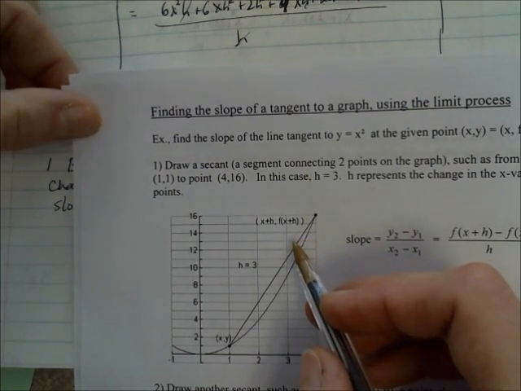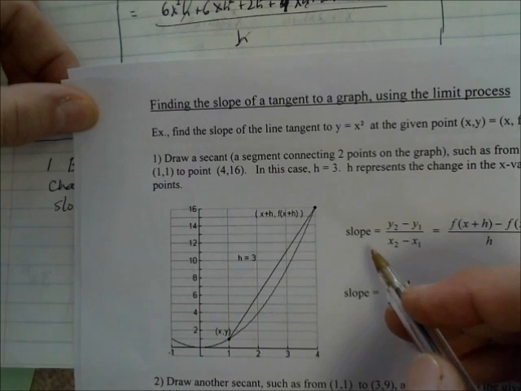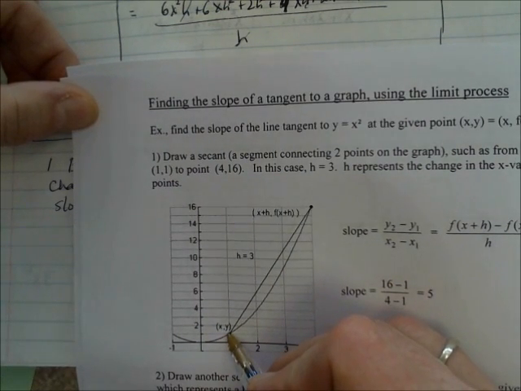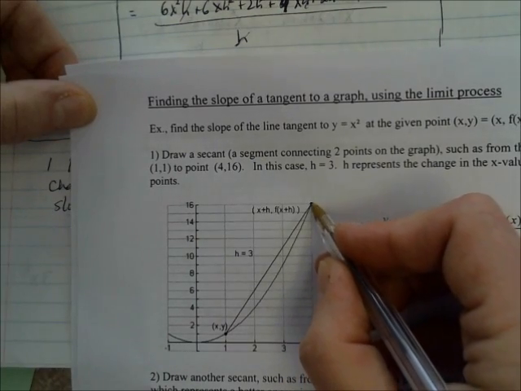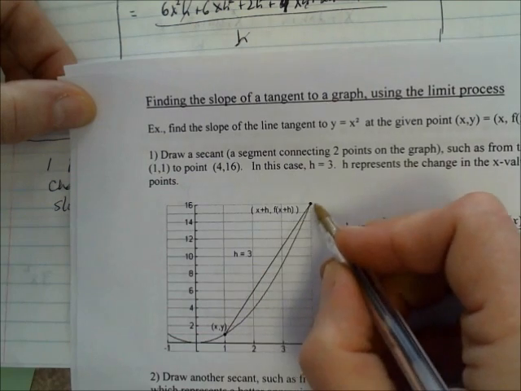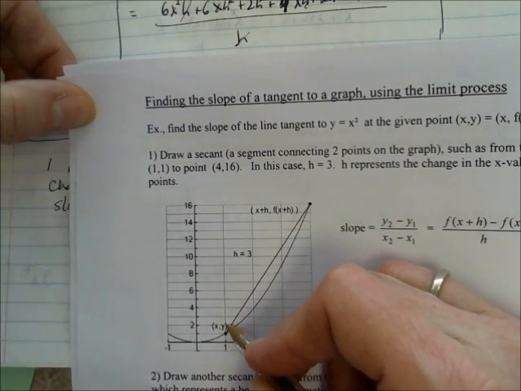And what we're going to do is figure out what the slope of y equals x squared is at this point down here called xy. This point xy is 1, 1. How you do this is you find another point on this graph, connect these two points, and find the slope of this line right here. This line is called the secant.